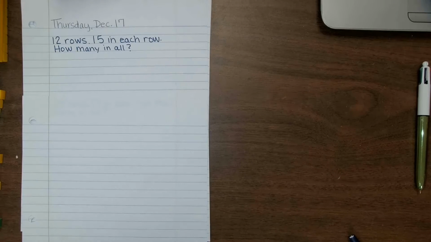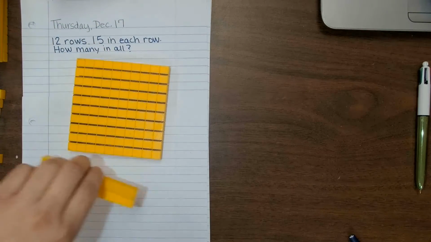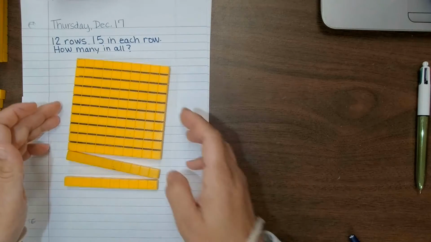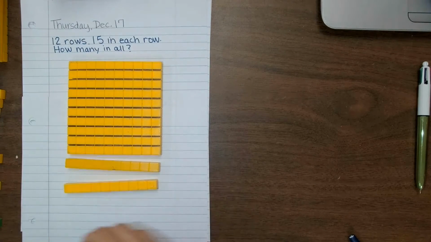Okay, so today we are going to be working with 2x2 models. We are going to be building, but now we're going to move more into just sketching and using an area model. So we're going to go ahead and model 12 rows, 10, 11, 12 rows, and 15 in each row.